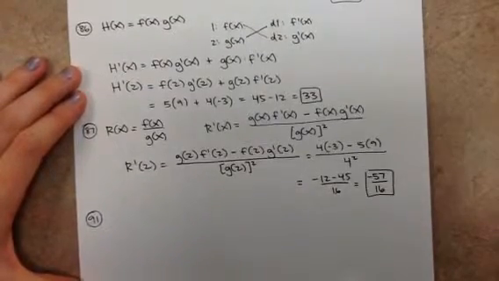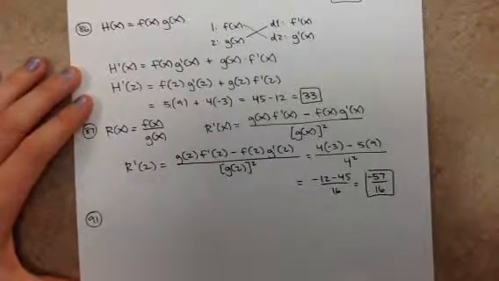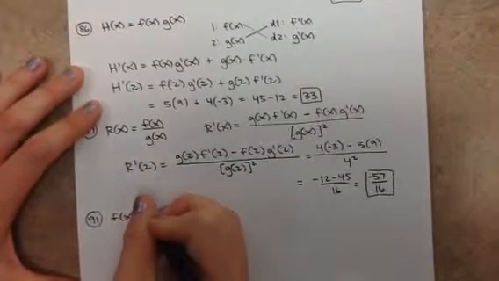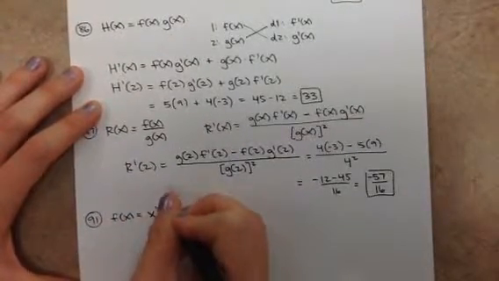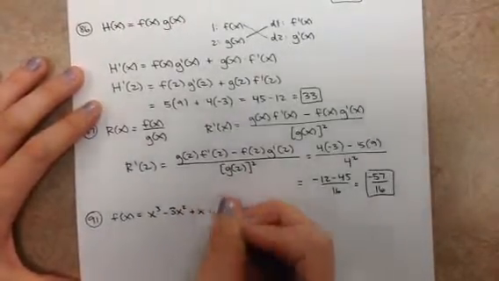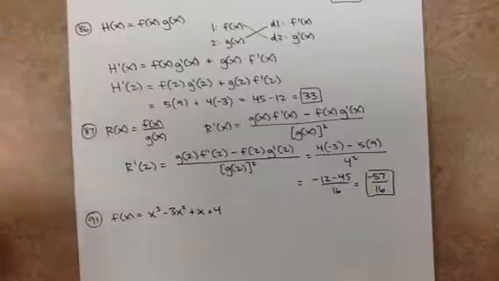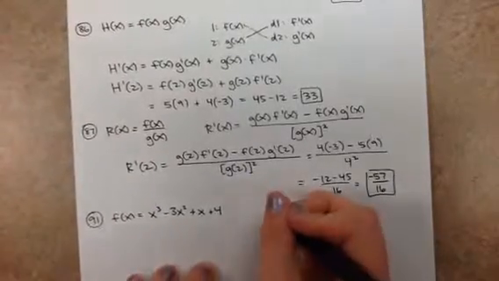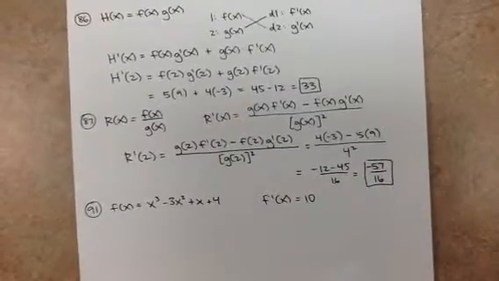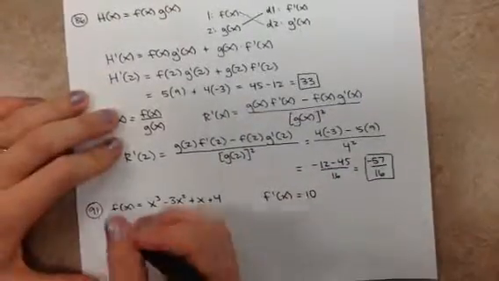So 91 says find the points on the graph whose tangent line has a slope of 10. So let me write down that equation first. So being able to answer questions like this is super important for the AP test. So we want the tangent line to have a slope of 10. So what we're looking for is we want values of the derivative to be equal to 10. So in order to answer that, I have to find the derivative first.